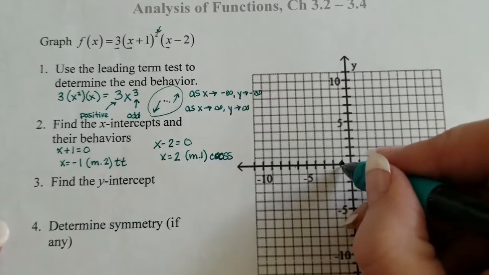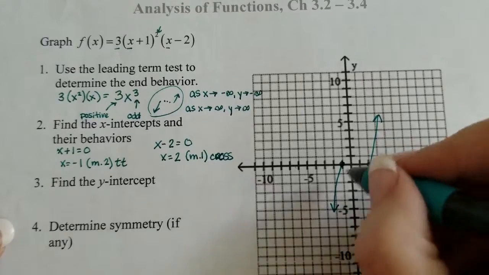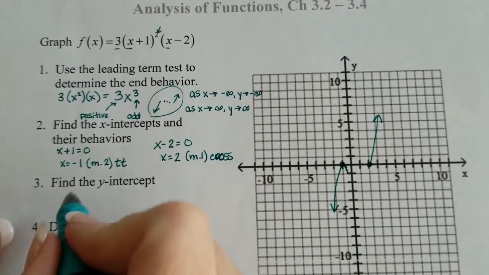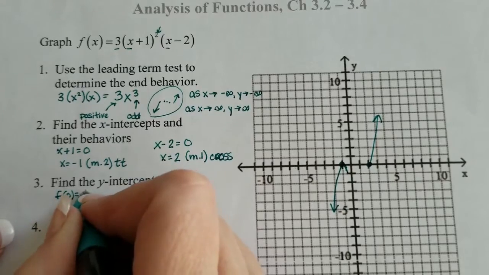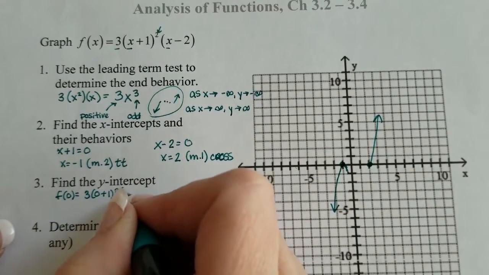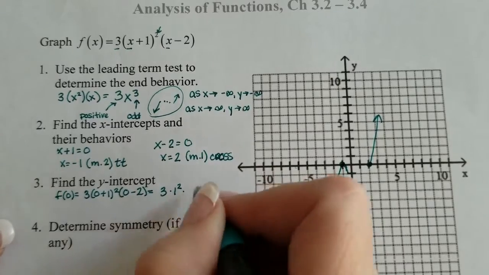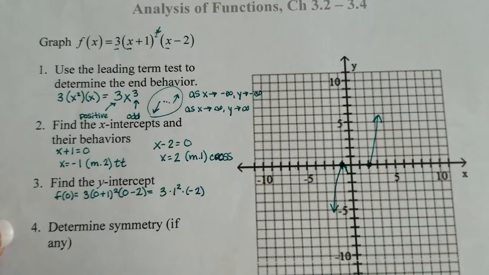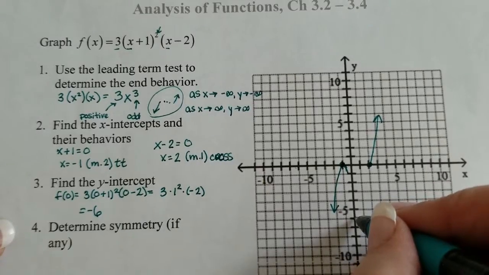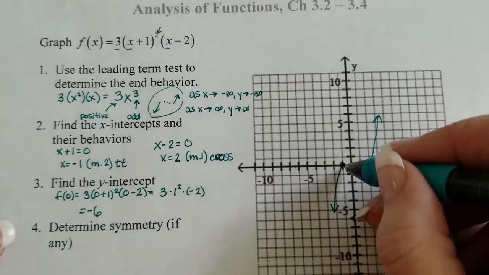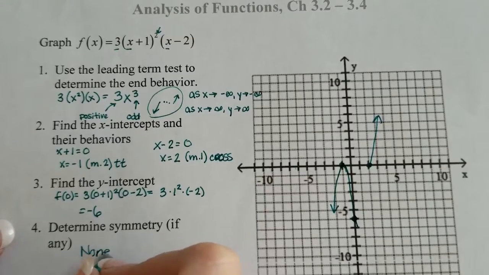And those are the only times, and I know that this one is going to have to go down, this one is going to have to go up for my leading terms, and this one's going to turn around. So the y-intercept, that's when x is 0, so f of 0 equals 3 times 0 plus 1 squared times 0 minus 2. And you end up with 3 times 1 squared times negative 2. 1 squared is 1. 1 times 3 is 3. And 3 times negative 2 is negative 6. So we have a y-intercept right here. So this is going to come down, cross through there. There is no symmetry in this one.